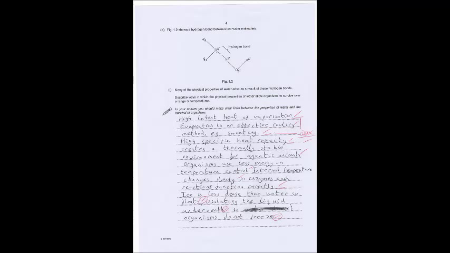Figure 1.2 shows a hydrogen bond between two water molecules. Many of the physical properties of water arise as a result of these hydrogen bonds. Describe ways in which the physical properties of water allow organisms to survive over a range of temperatures. In your answer, you should make clear the links between the properties of water and the survival of organisms. You get 1 mark for having at least one where you have linked the actual property of water with how it helps organisms survive. So, there's many answers here, look at the mark scheme. I've chosen just 3 main points.